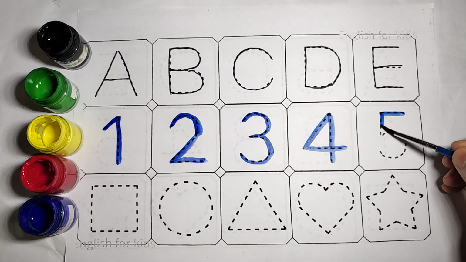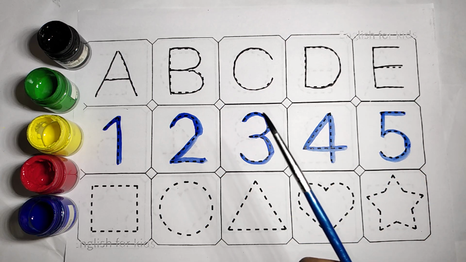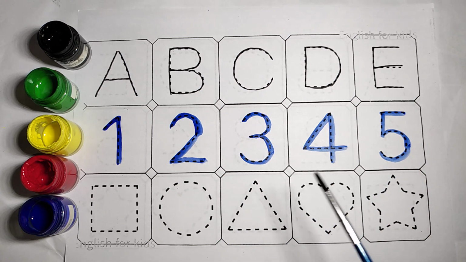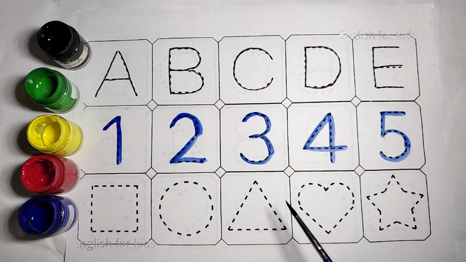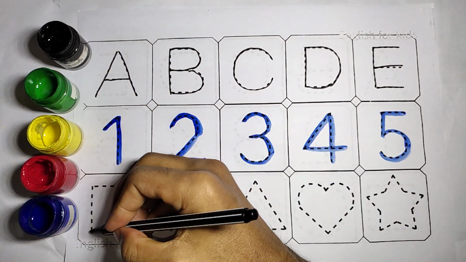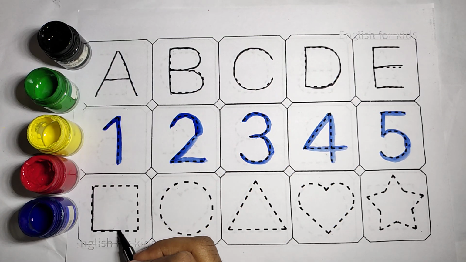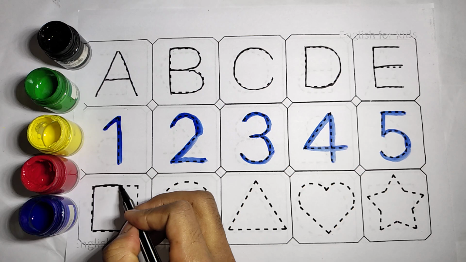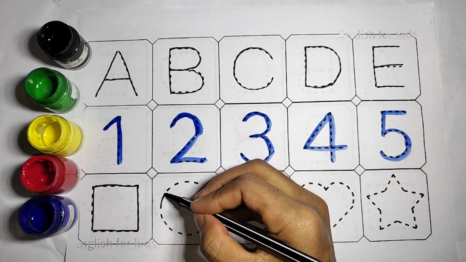Now we draw 5. F-I-V-E, 5. Kids, now we draw 2D shapes. First we use black color. The shape of square. Now we draw circle.